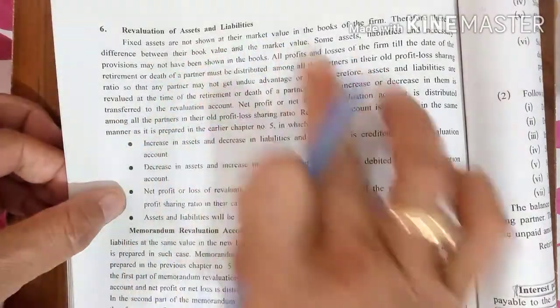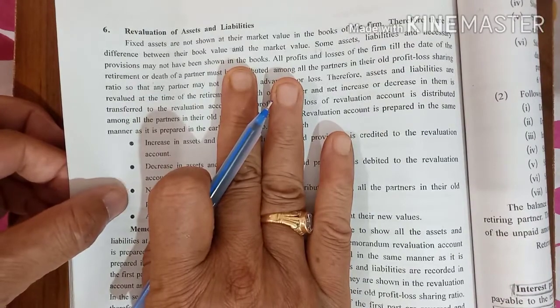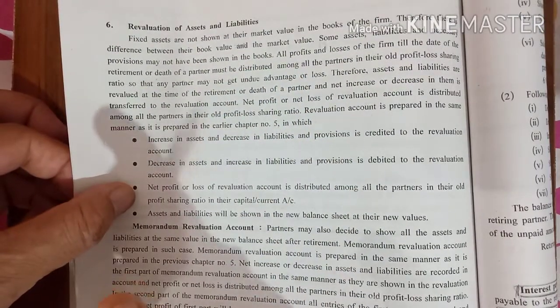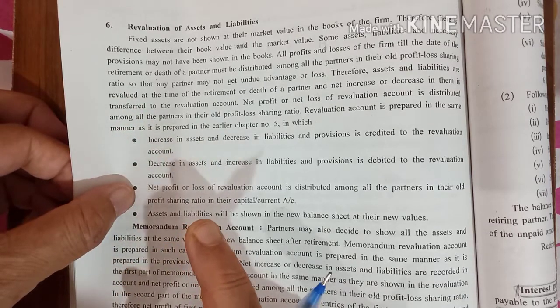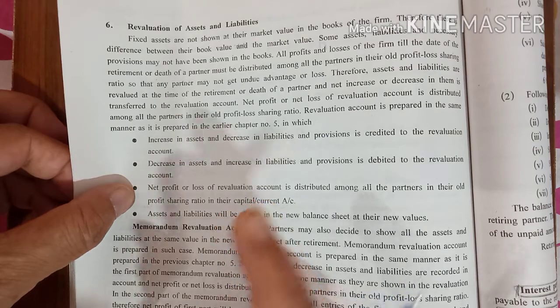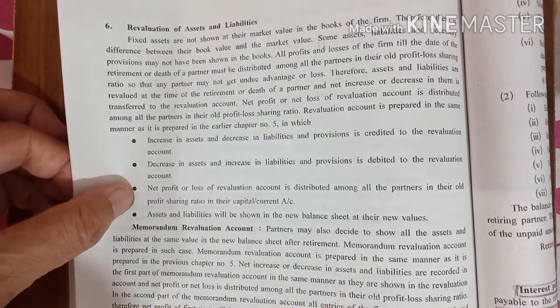Once again I want to tell you, revaluation account, the same process we will follow. In case of admission, whatever you have done, keep it in mind. In case of admission, you did the revaluation account, and the revaluation profit you distributed to the old partners in the old ratio. Here the revaluation profit you will distribute to all partners according to the old ratio.